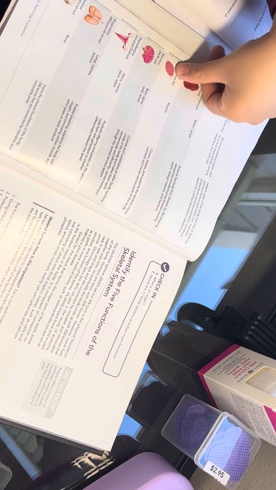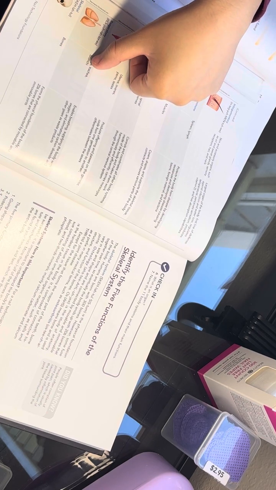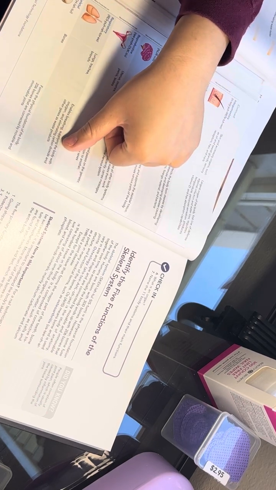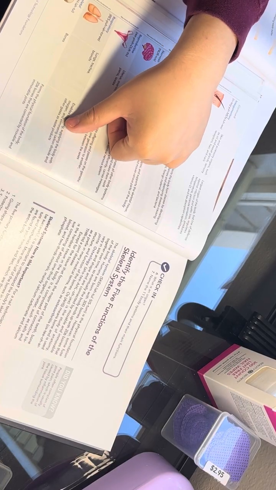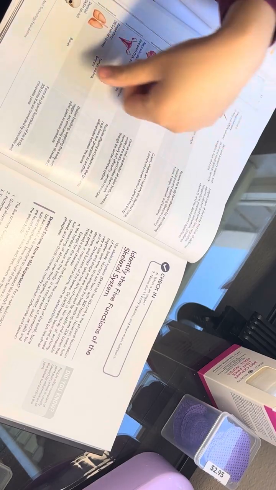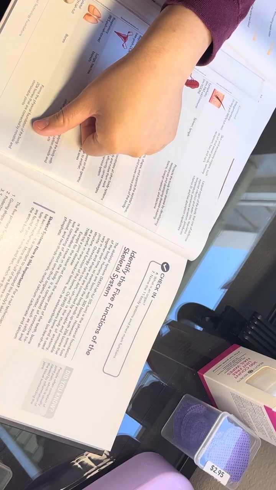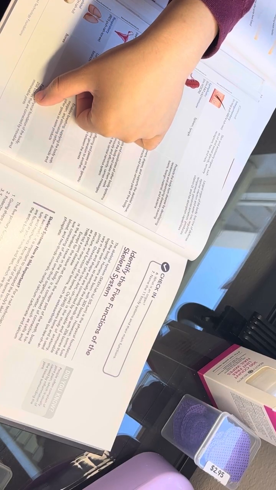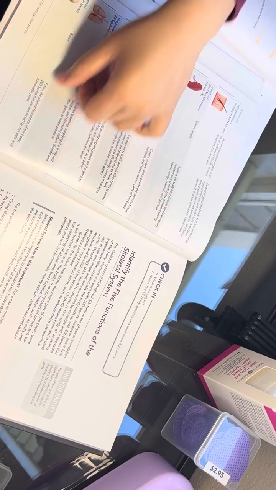Respiratory system. Organs: lungs, trachea, bronchi. It enables breathing, supplying the body with oxygen and eliminating carbon dioxide and other gases as waste products. Skeletal system, bones, forms the physical foundation of the body. 206 bones that are connected by movable and immovable joints.